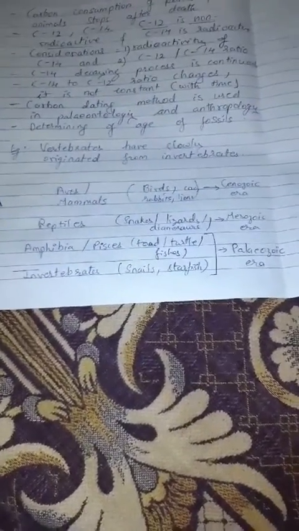Please revise from your textbook also. I have just specified the main points in simple words so that you all will understand and remember.